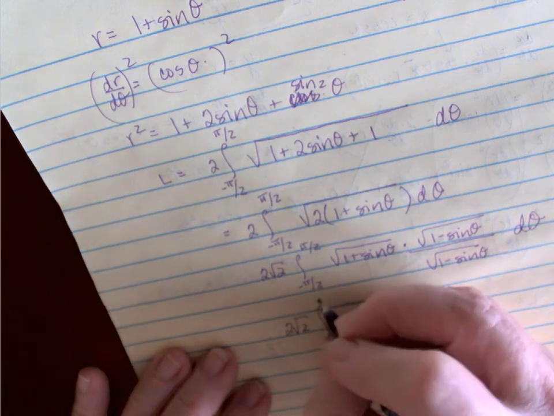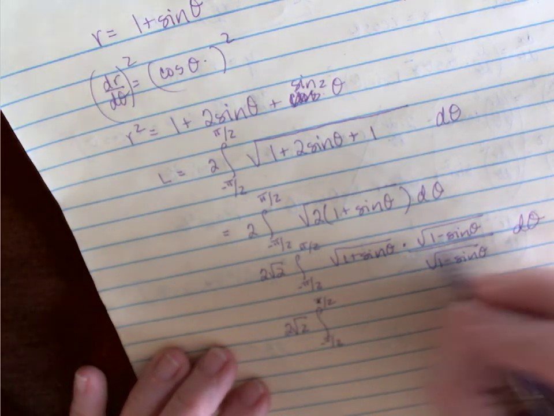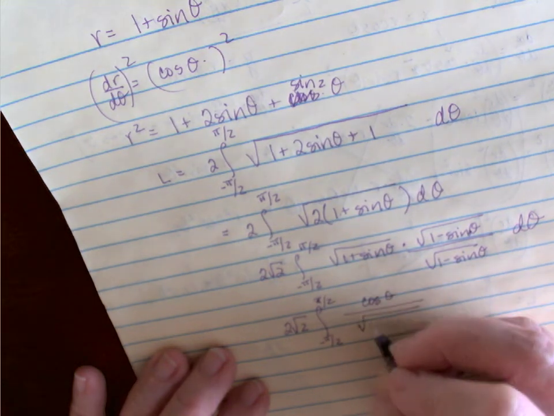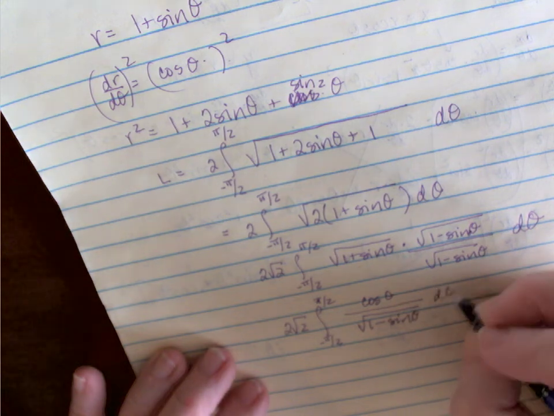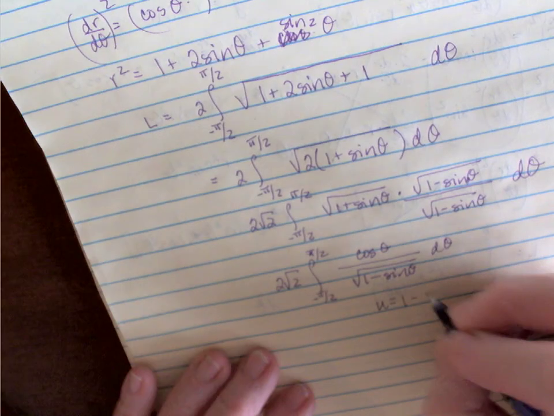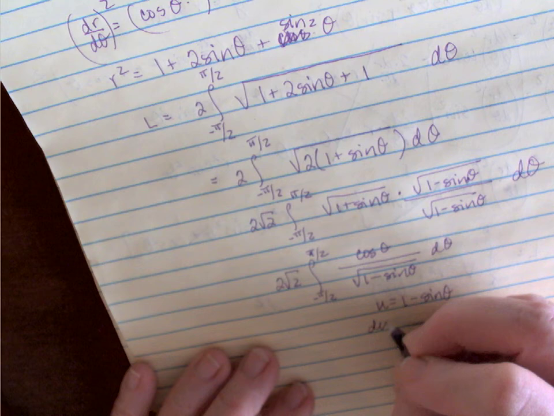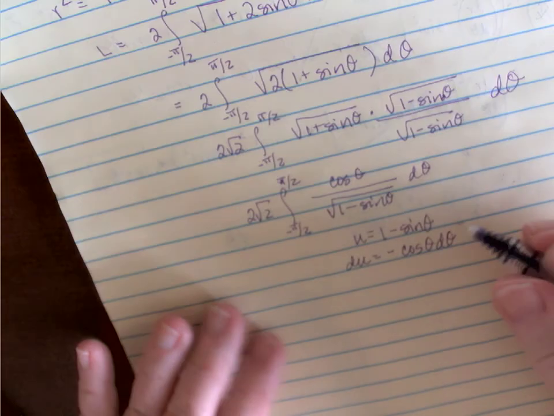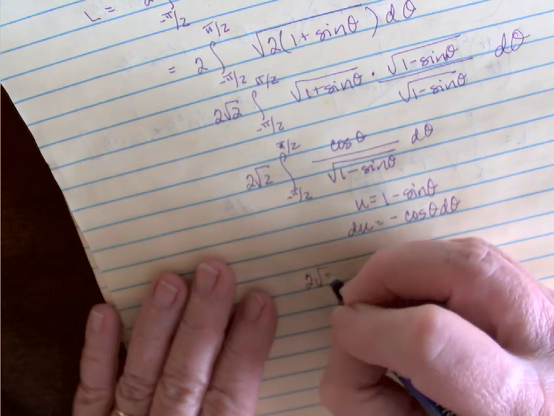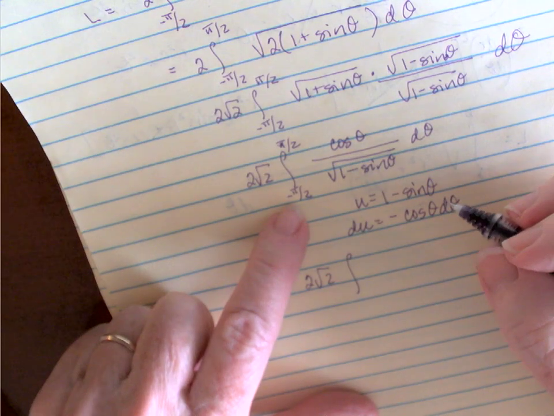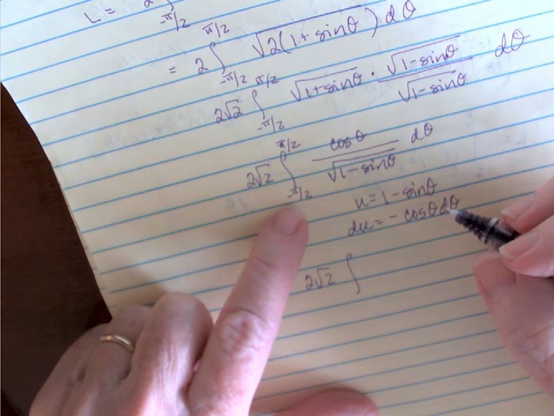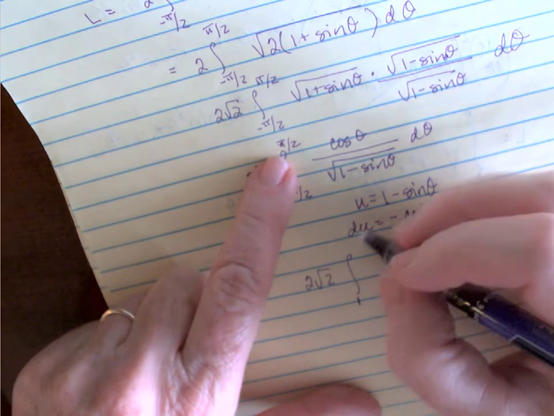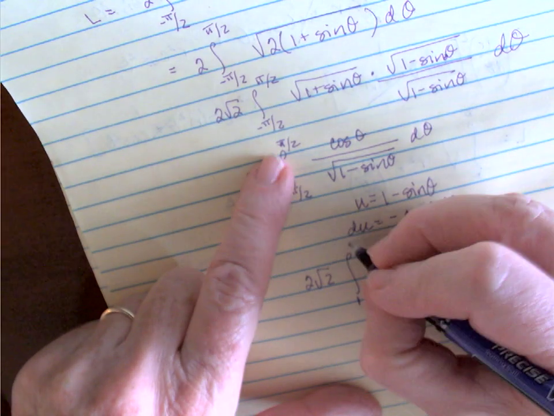Which is going to give me 2 root 2, negative π/2 to π/2. And in our numerator, we're going to have the square root of 1 minus sine squared, which we know is cosine squared, which is just going to give us cosine θ over root 1 minus sine θ, and there's the ticket. u is going to be equal to 1 minus sine θ. du, the derivative of sine is cosine, so that's going to give us negative cosine θ dθ. So, u substitution, we're going to have 2 root 2. The sine of negative π/2 is negative 1, so that's 1 minus negative 1, which is 2, and the sine of π/2 is 1, so this is going to give us 0.